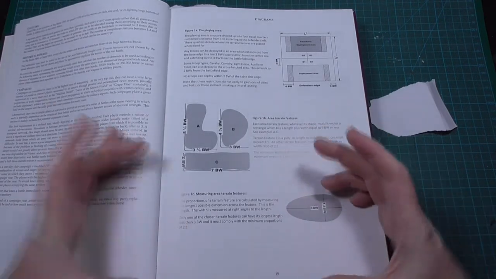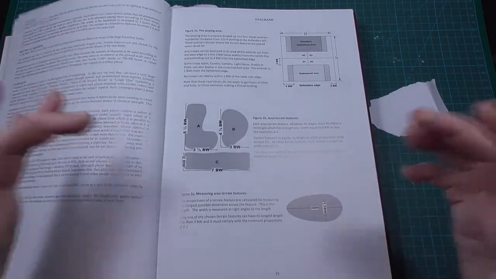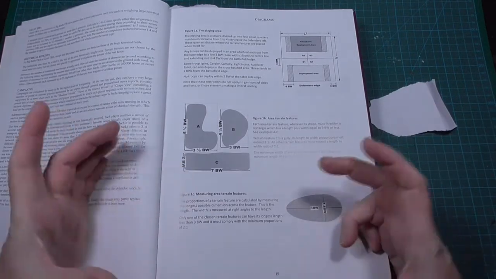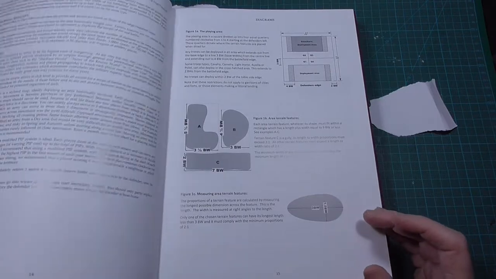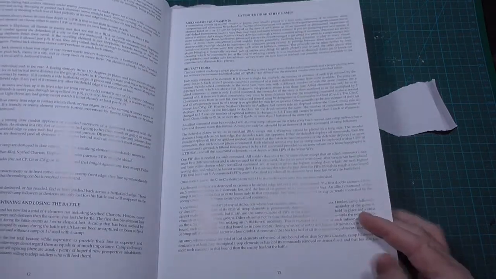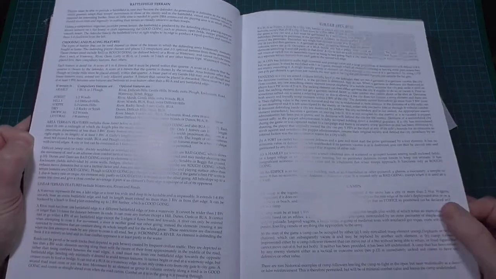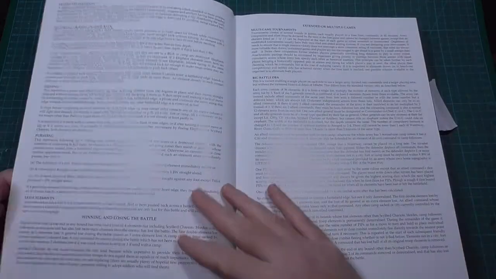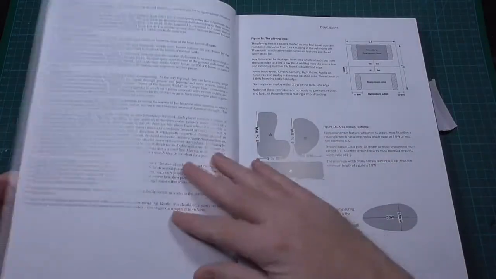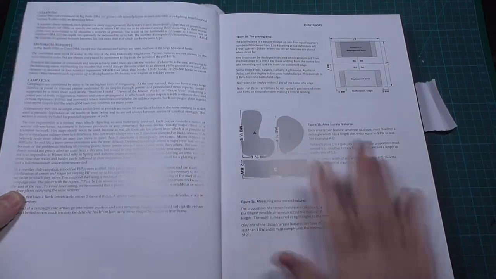So we have actual terrain can't be bigger than this or smaller than this. We also have terrain placement rules. Here. This is the terrain placement rules. So you have a lot of rules on how to create your terrain, how to place your terrain, how the terrain functions.